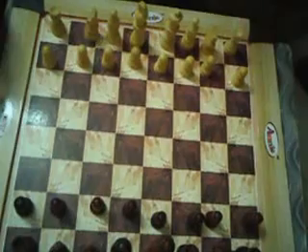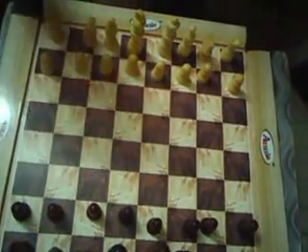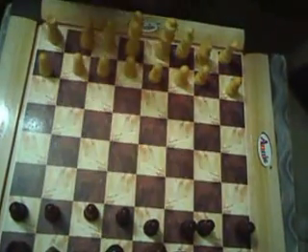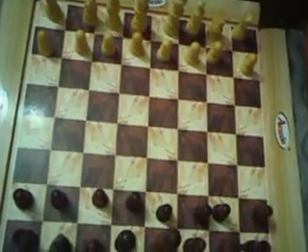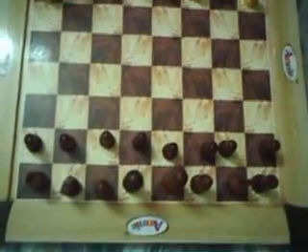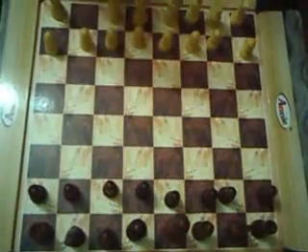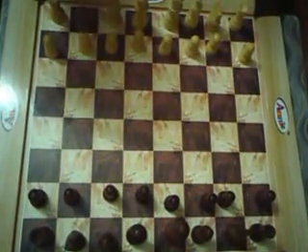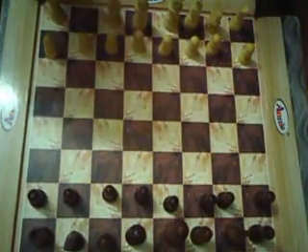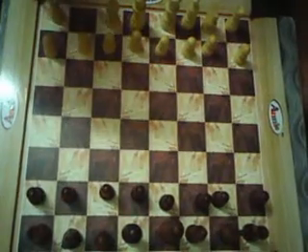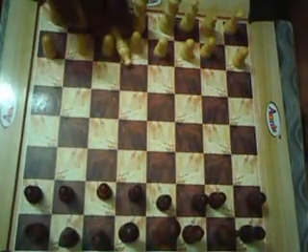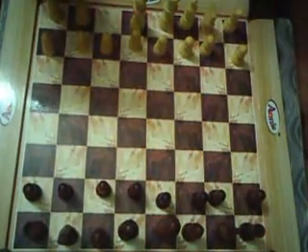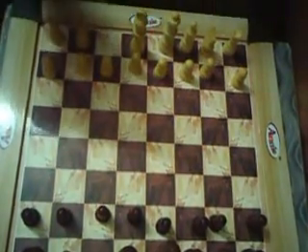And next is the rook. The rook can move as far as it wants, but only forward, backward, and sideways through vacant squares. Following through, the bishop moves as far as it wants, but only diagonally. The knight may also jump over pieces and moves in a 90-degree angle, just like the shape of an L.